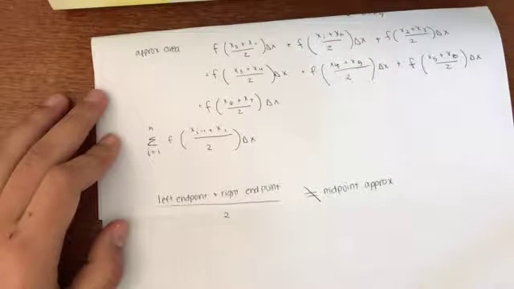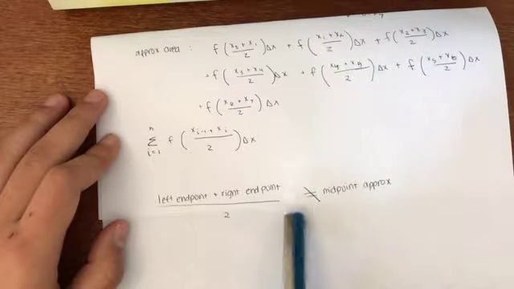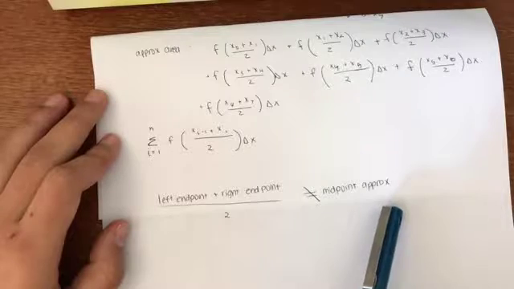A common mistake that students will make is that they will think that the average area calculated using left endpoints and right endpoints will equal the midpoint. However, that is not true.